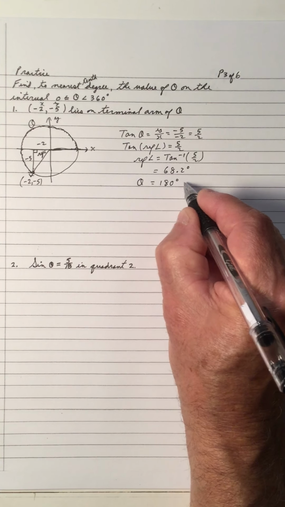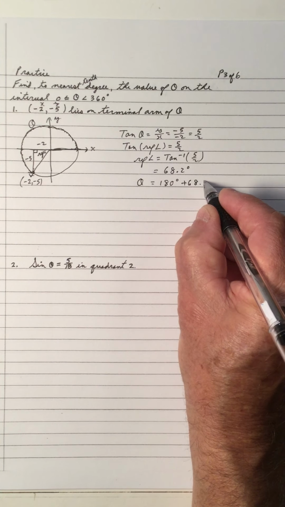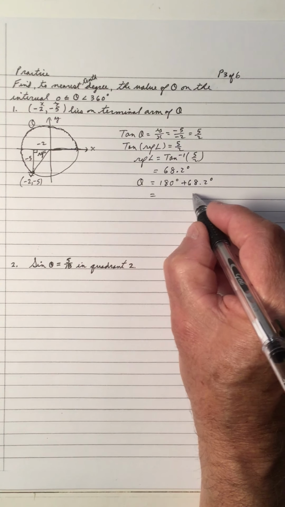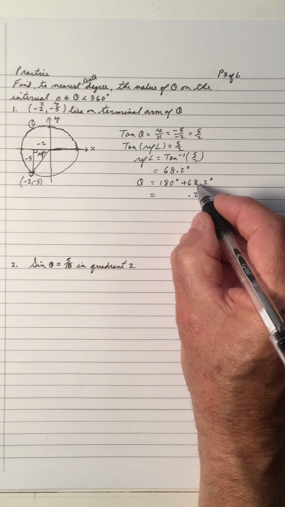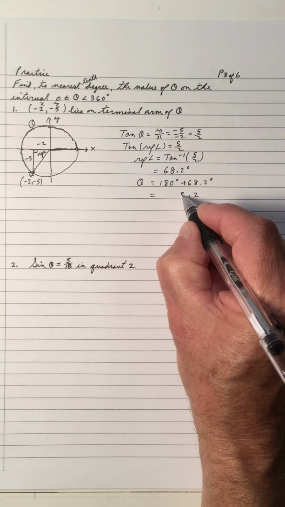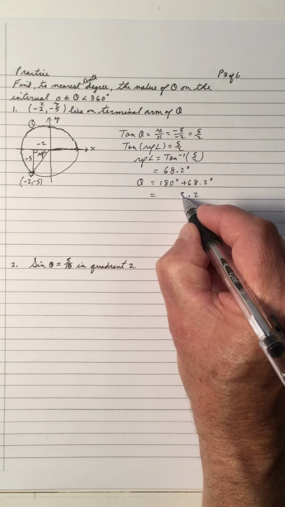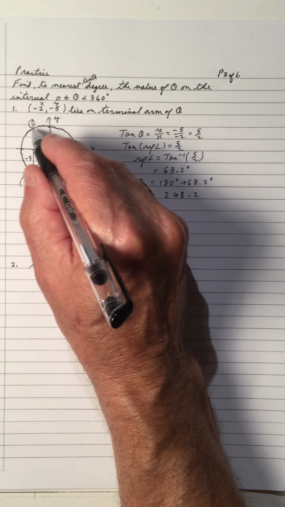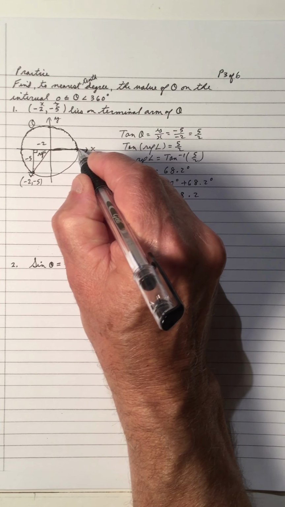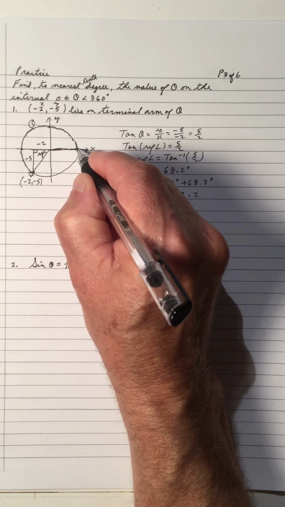So it's 180 plus the reference. And we add that on, we get 248.2. So theta is 248.2 degrees rotation from this point right here.